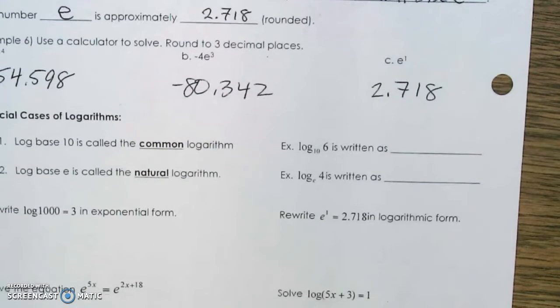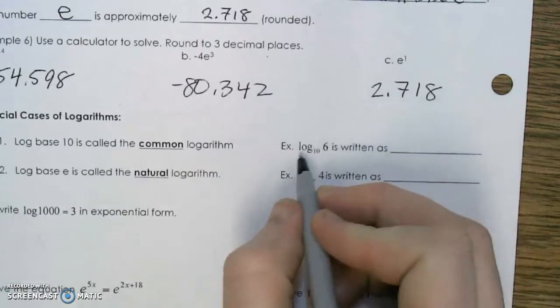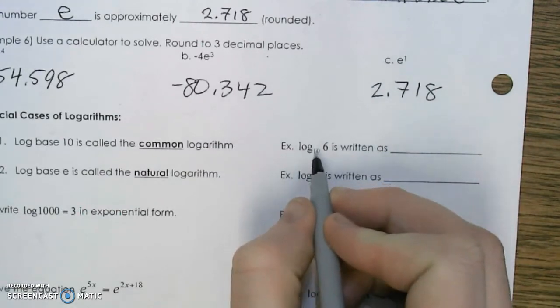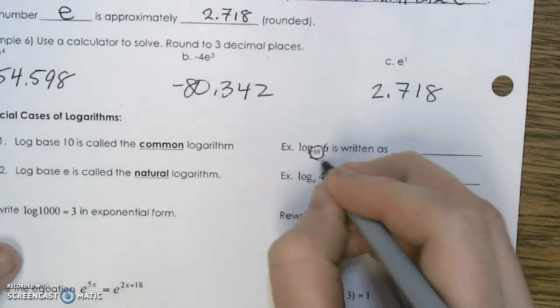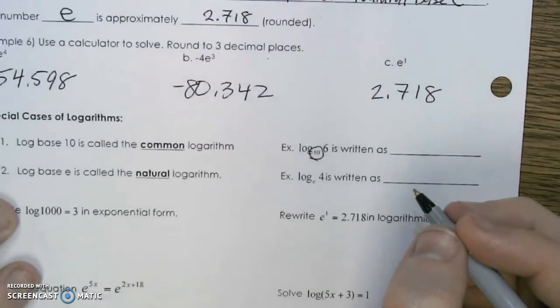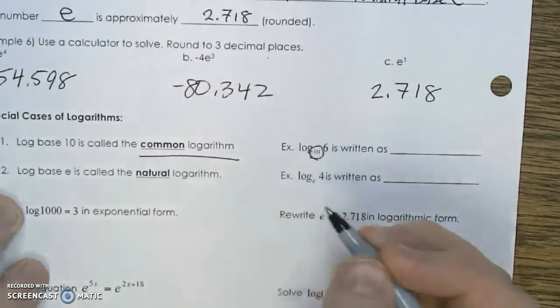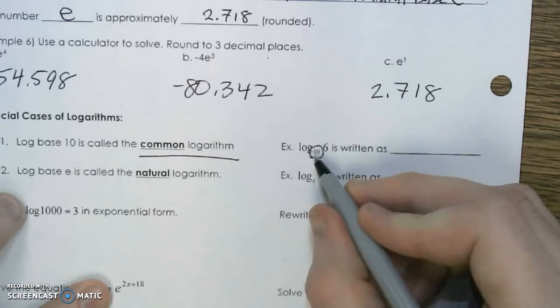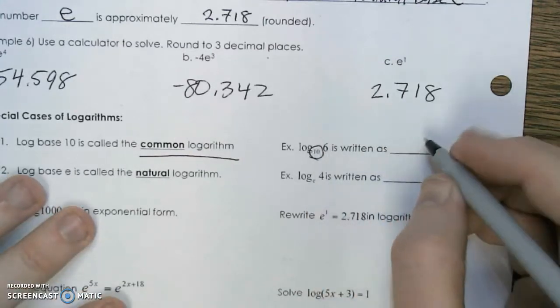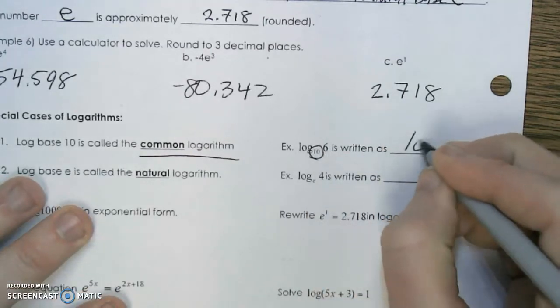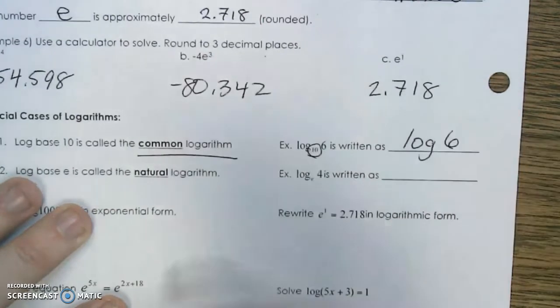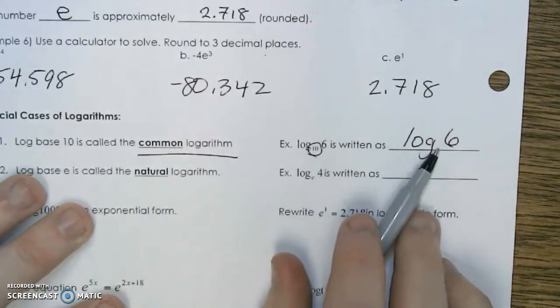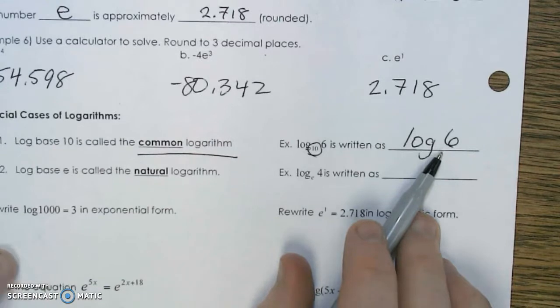Whenever we have just the word or the abbreviation log, we are assuming there is a 10 there. So base 10 is the common logarithm. Instead of putting log base 10 all the time, since it's so common, they just leave it off. So you're going to see it written as log 6. If there's no base, then you're assuming the base is 10.